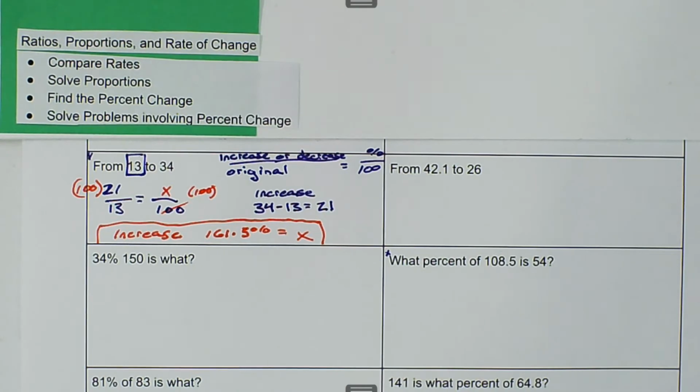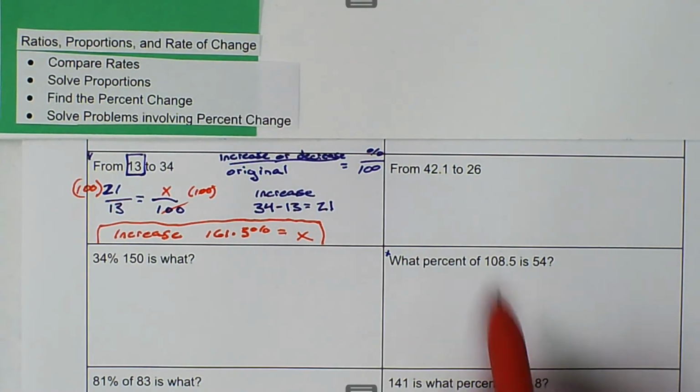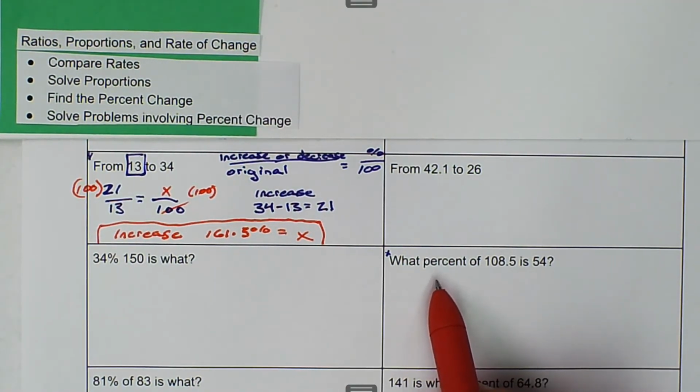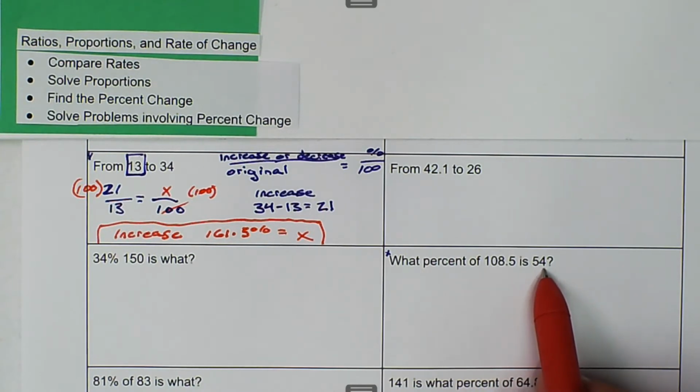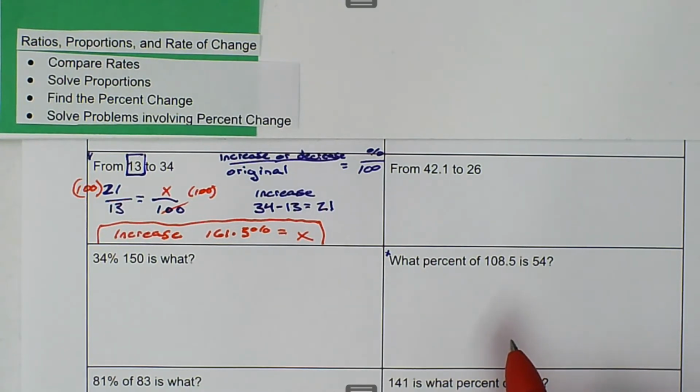We can check out one more. Now over here, we have what percent of 108.5 is 54. What are some key words that we have there? What percent.